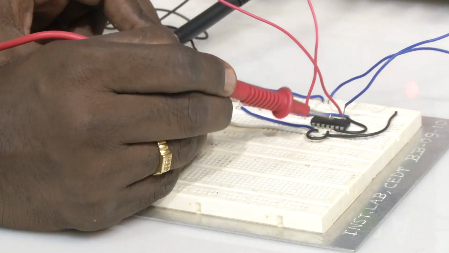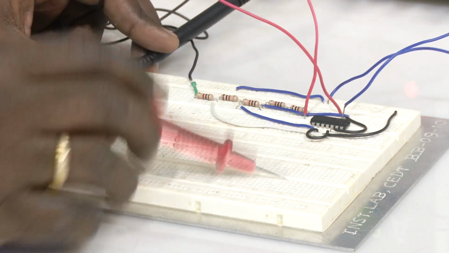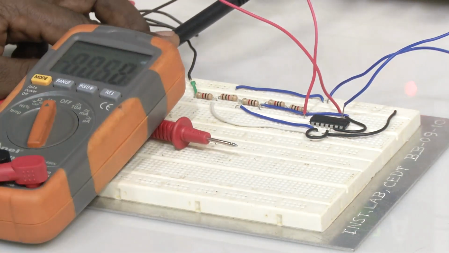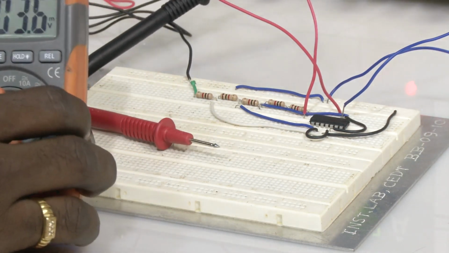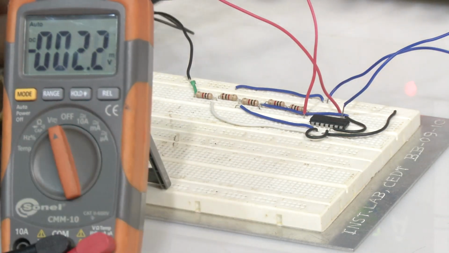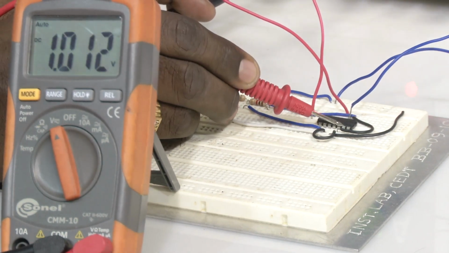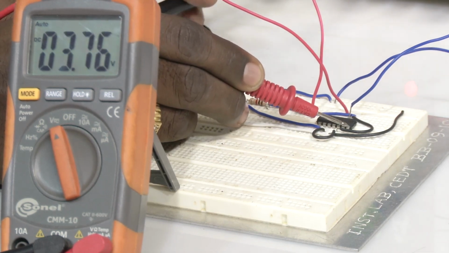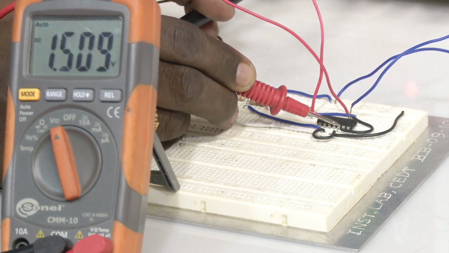This is the output, and this positive terminal is connected to 1 volt, right. Now, if you see this op amp 1, the positive terminal is connected with 1 volt, and the negative terminal is this one, 1.5 volts.